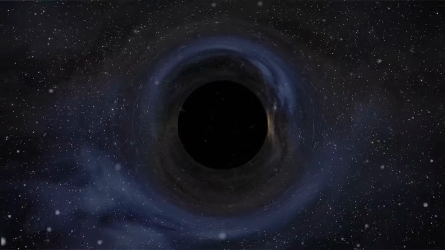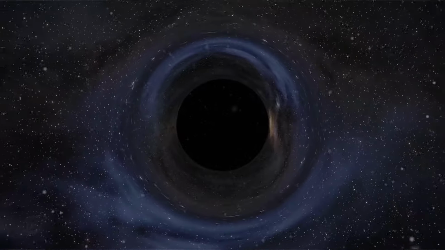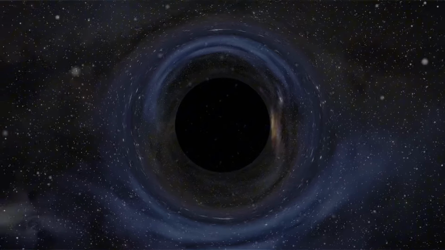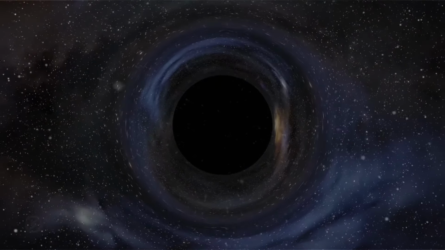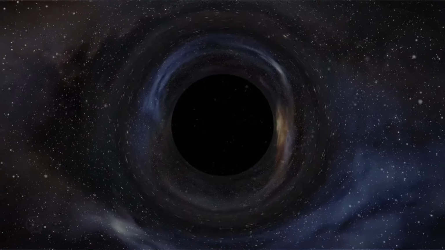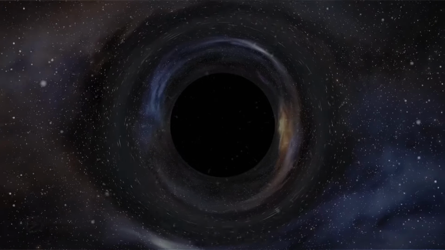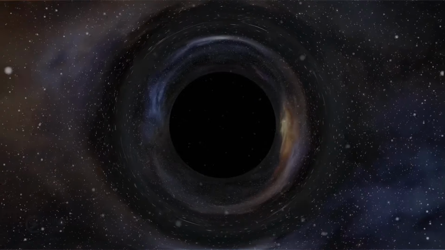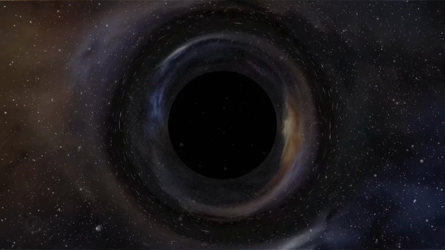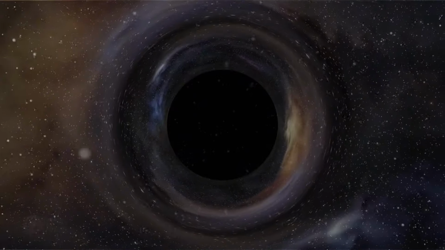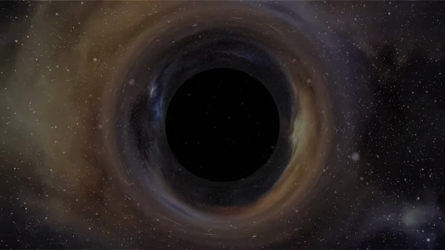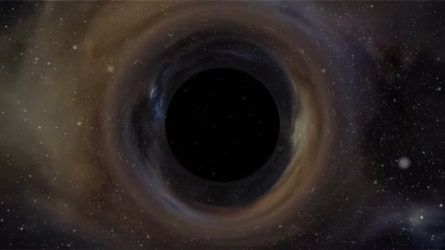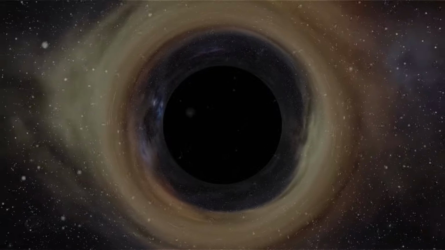Hooft and developed by Leonard Susskind. It suggests that all the information about the three-dimensional contents of a region of space can be encoded on its two-dimensional boundary, just as a hologram encodes a 3D image on a flat surface. Applied to black holes, the holographic principle implies that the information about everything that has fallen in might somehow be stored on the event horizon itself. This would mean that information is not truly lost, but rather transformed and preserved in a highly scrambled form.